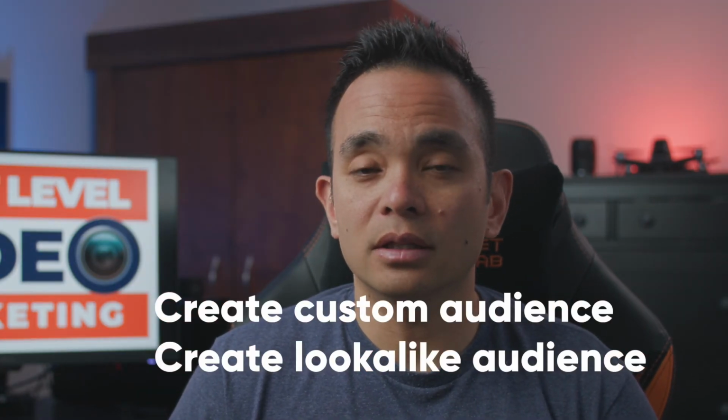From there, you can create custom audiences, lookalike audiences that you would have previously created from people who visited your website or off-platform activities. Now you can keep them on platform. You keep the social platform happy because you're keeping people on platform.